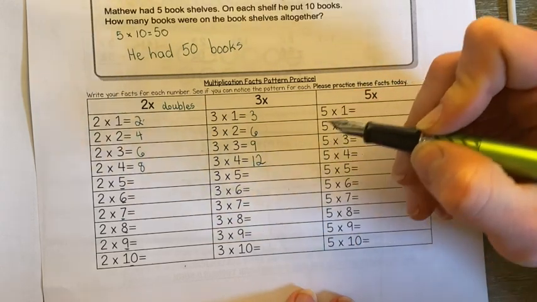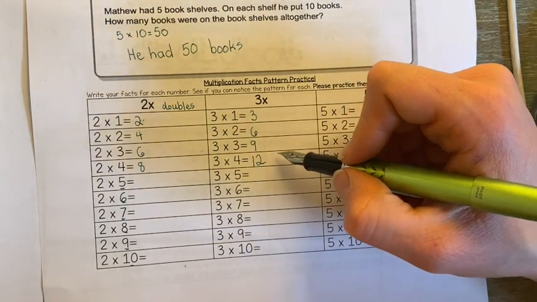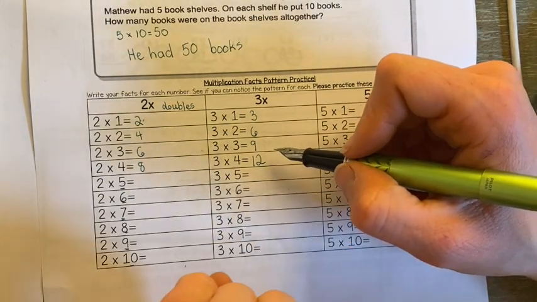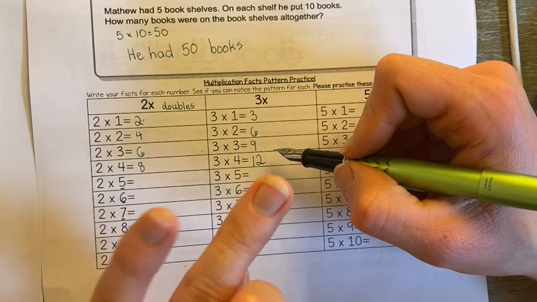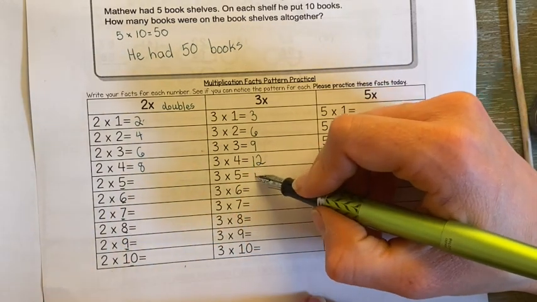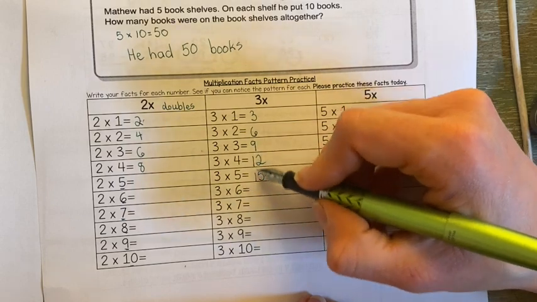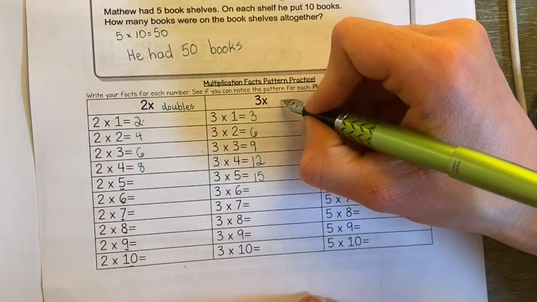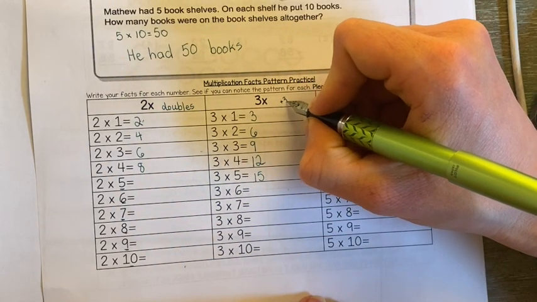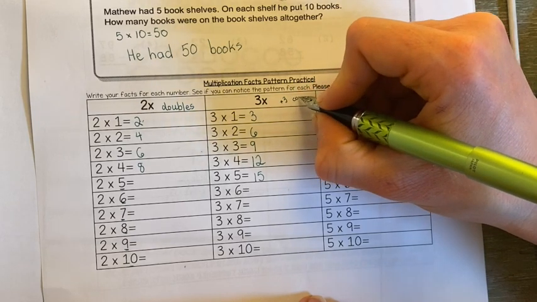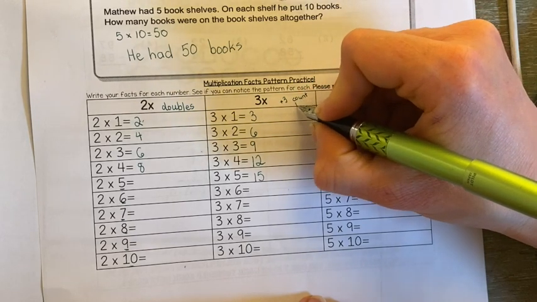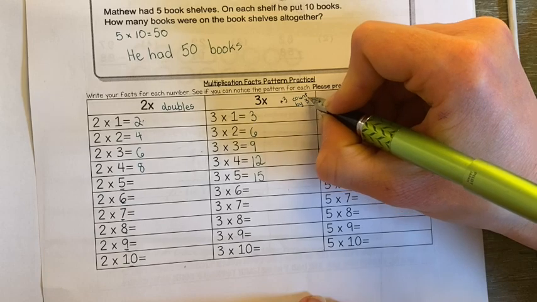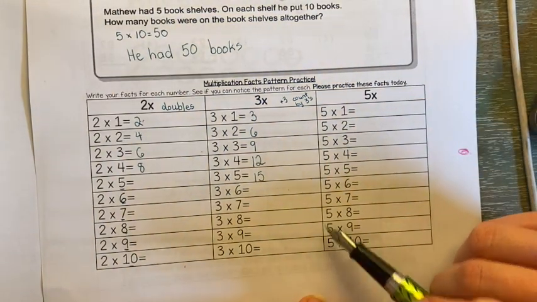Okay, and I'll do one more with you guys. 3 times 5, I can start from the 12 and count up 3 more. 12, 13, 14, 15. So you're going to go through and finish this pattern. So it's groups of 3. It's plus 3 or counting by 3s. Count by 3s. Okay, so that's your work to finish.